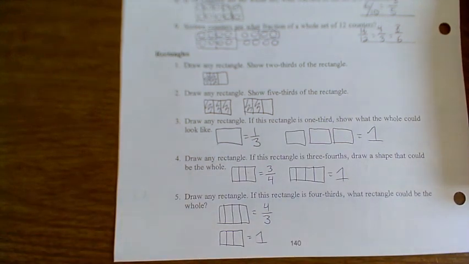So this is just, again, a review of some fraction models using manipulatives. So there will be questions like this on your upcoming test.